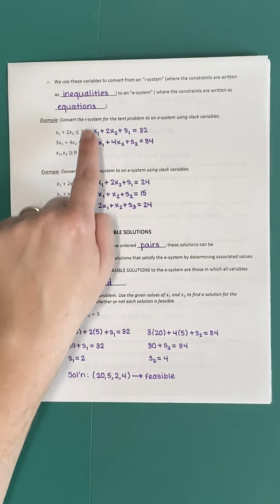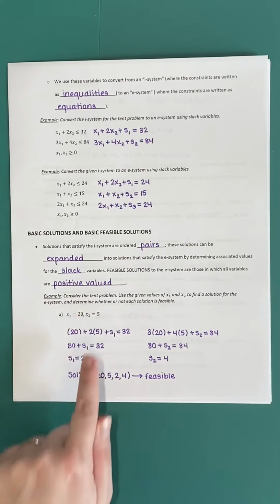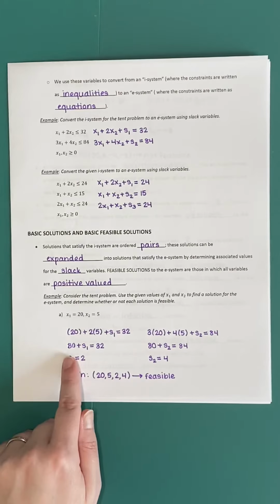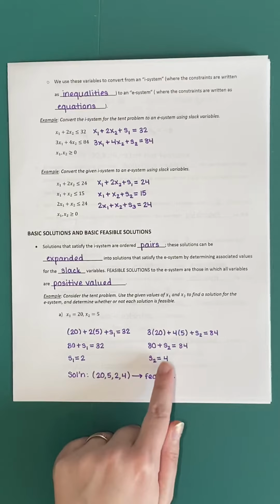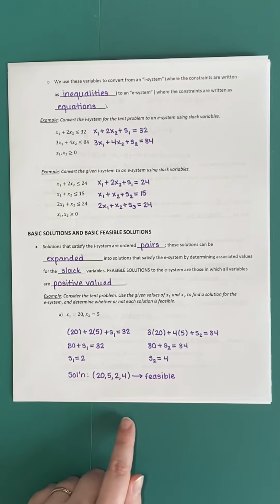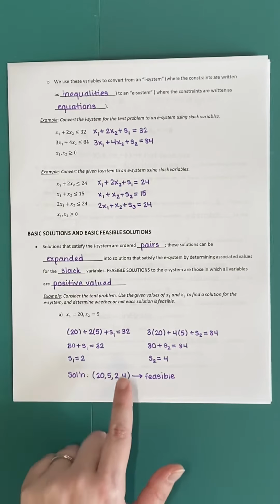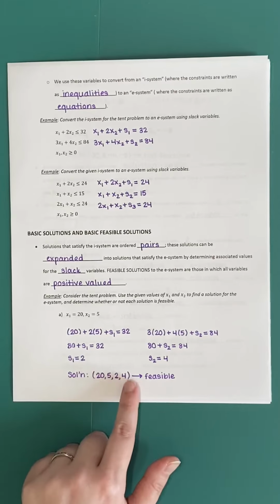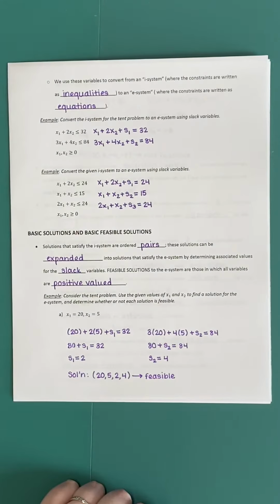So our actual solution is going to take these 2 values, which would have just been an ordered pair if we only had 2 variables in the problem. But we're going to take that ordered pair and expand it to include the values for s1 and s2. So s1 is going to be 2, s2 is going to be 4. So we have an ordered quadruple, I guess is what we would call it. So 20 and 5, which we were given, and then slack variable 1 is a value of 2, slack variable 2 is a value of 4. So this would be the solution to the E system, which has 4 different variables represented.